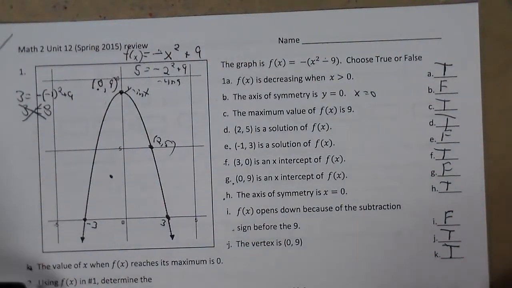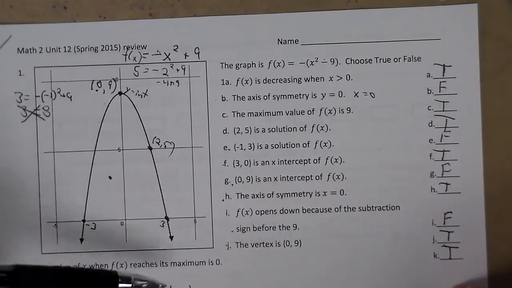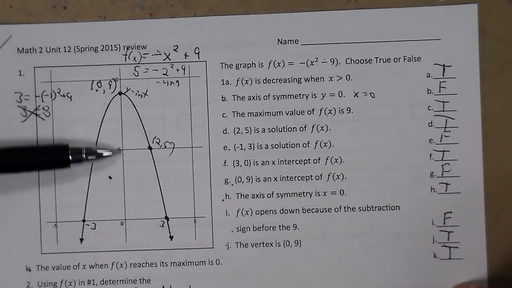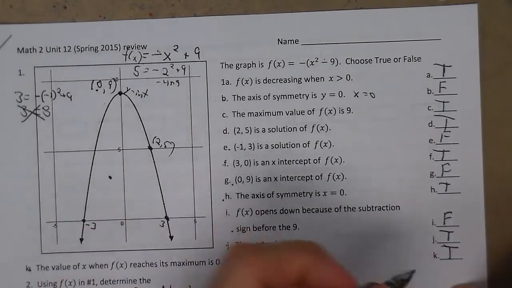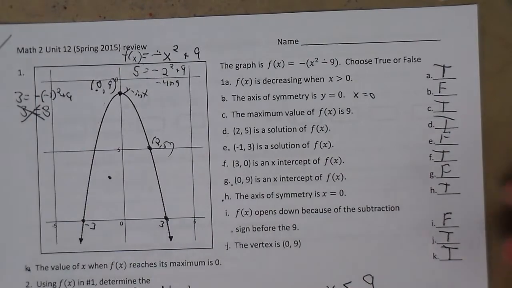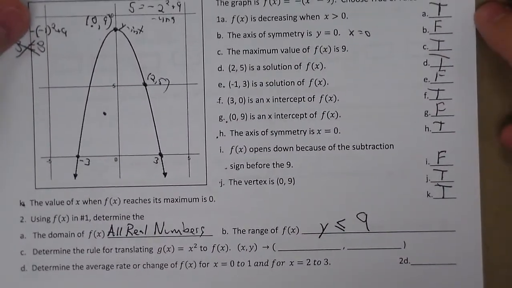For 2a, the domain of f of x is going to be all real numbers. The range of f of x, the y values that work, maxes out at 9 and it's everything below that. So it has to do with 9 and y. We're going to say y is less than or equal to 9 because all values less than or equal to 9 do work.